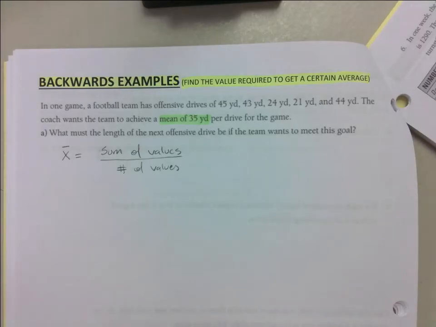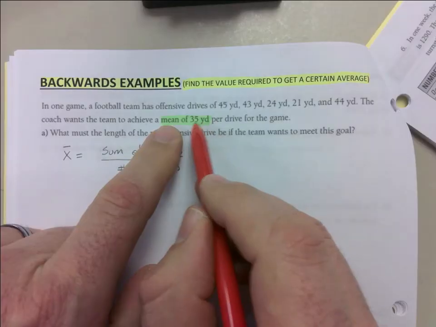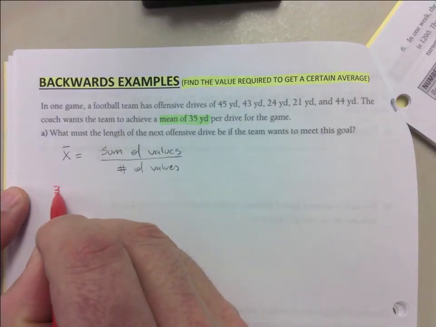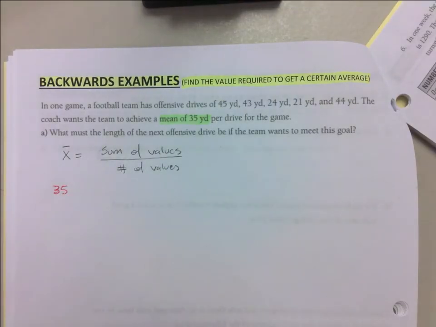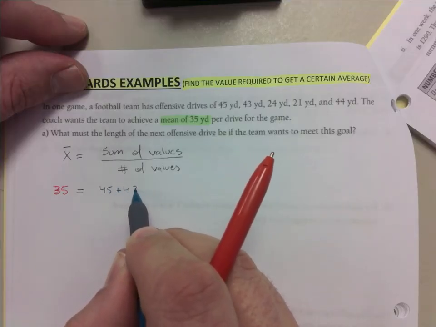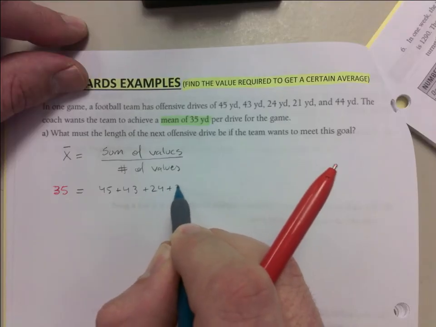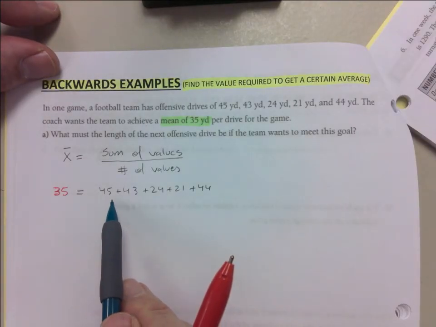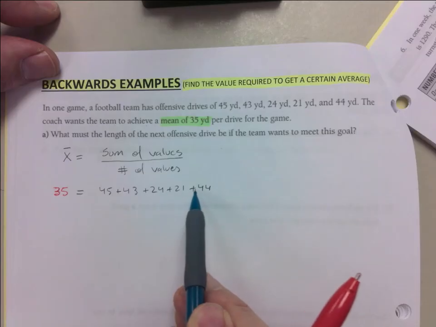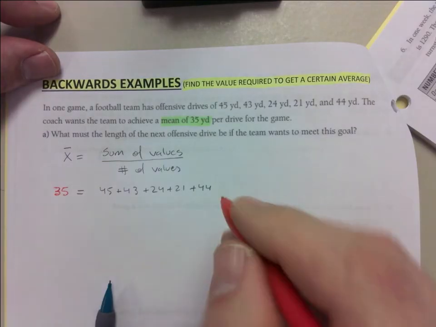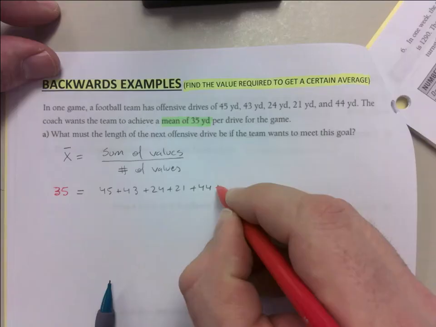And so substitute in. The mean is 35, so we're going to put that in there. 35 yards is equal to, let's add up all the values that we already have. 45, 43, 24, 21, 44. So we've got how many drives so far? There's 5 drives, right? So you're going to add the next drive.